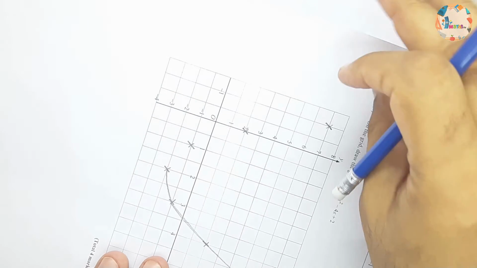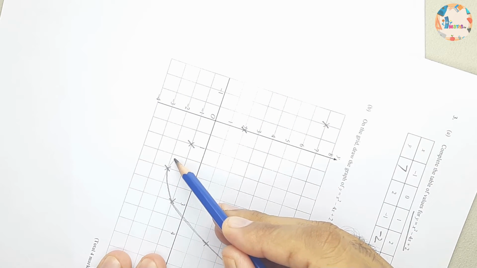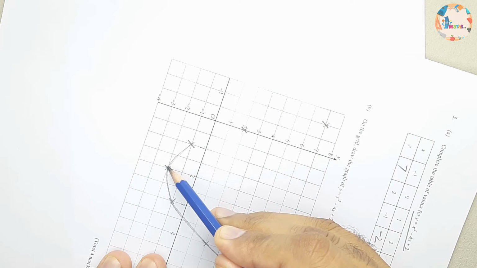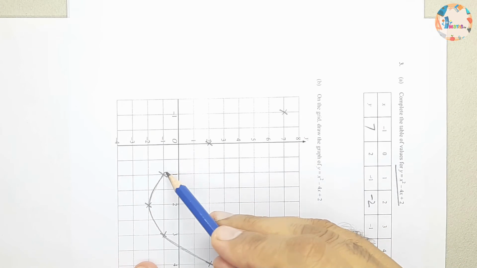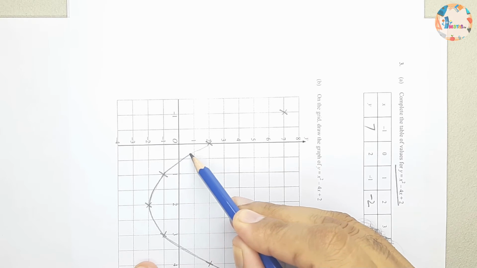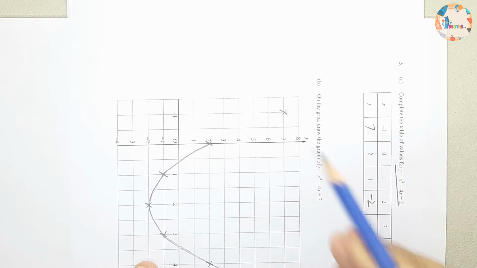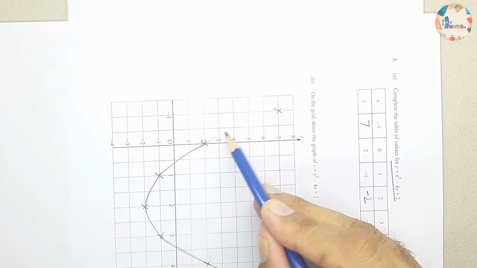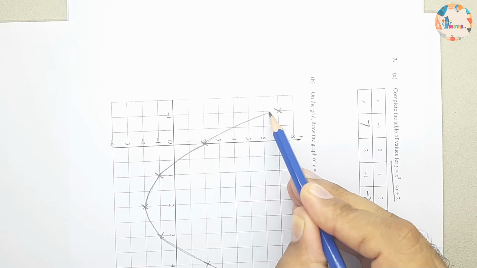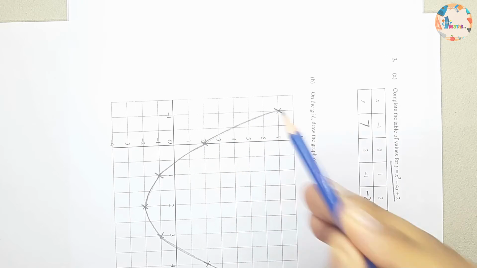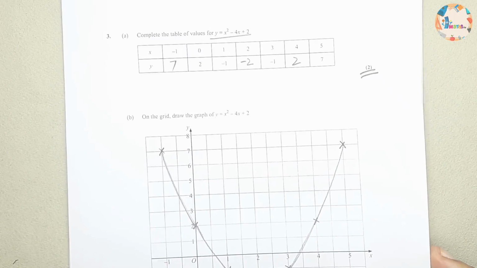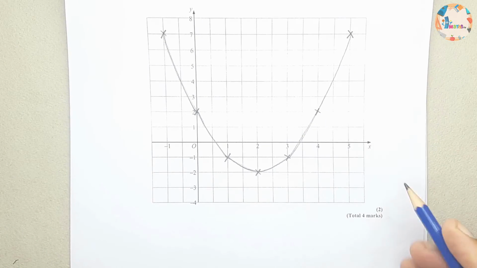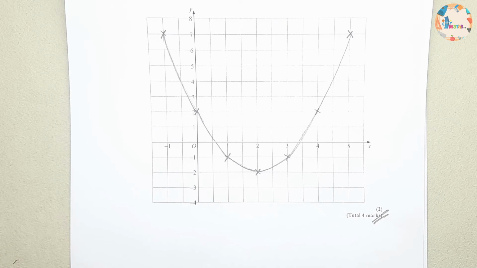Then we will be rotating and drawing like this one. We'll have to complete the curve, freehand curve, and join this as well. So this is done. This is the curve which we have plotted, almost a smoother curve, and for a smoother curve you will get 2 marks.